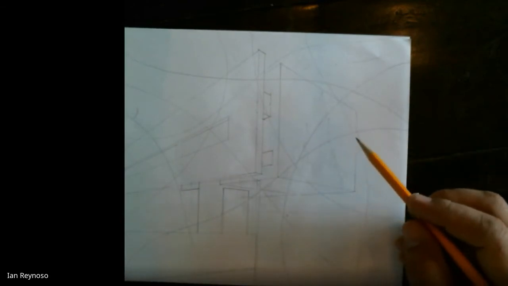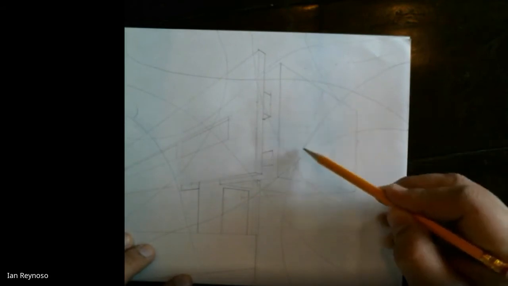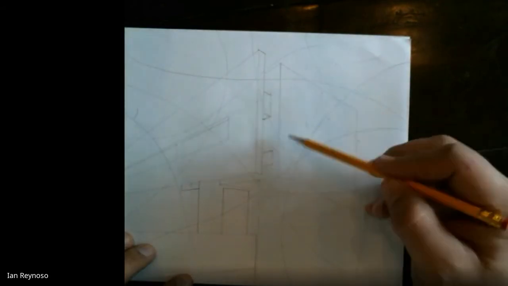And then I'm going to start adding my value to it. So I'm going to say maybe I'm going to make this chunk right here, the top chunk, be pencil.